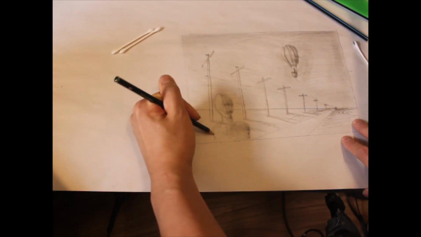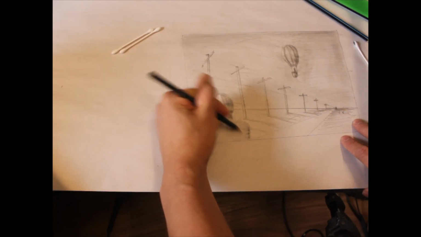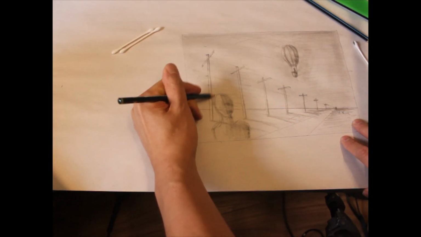So now I'm breaking up the composition a little bit by adding something in the foreground.